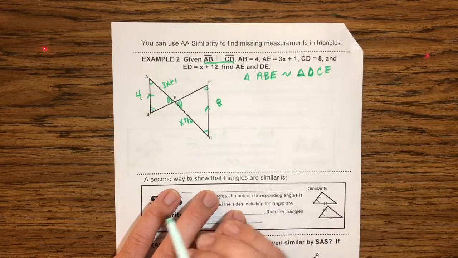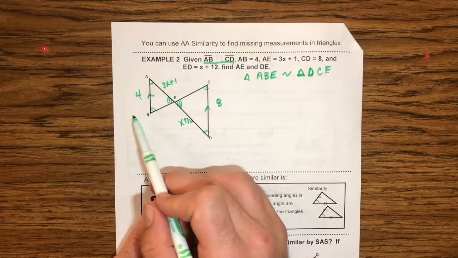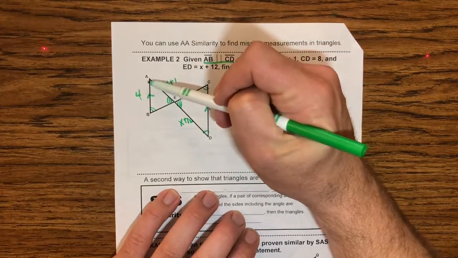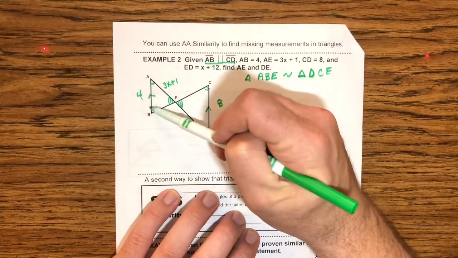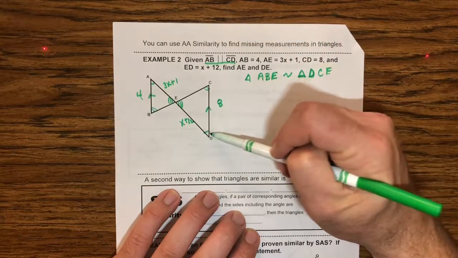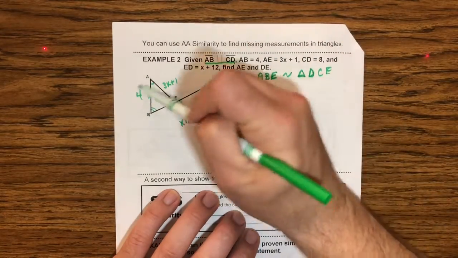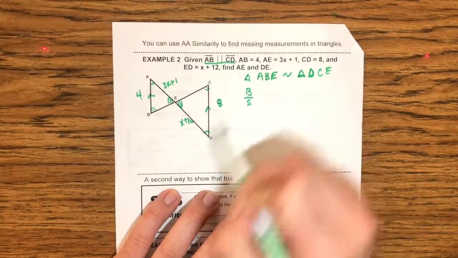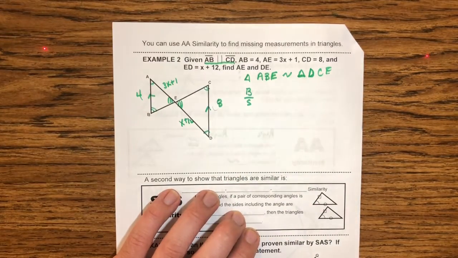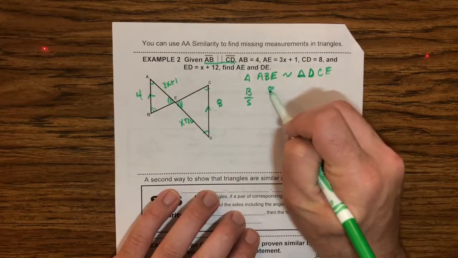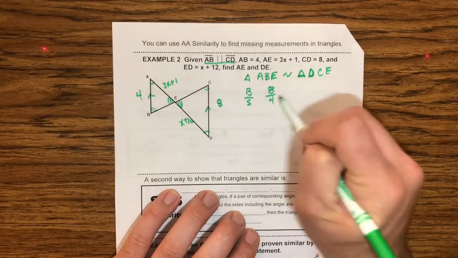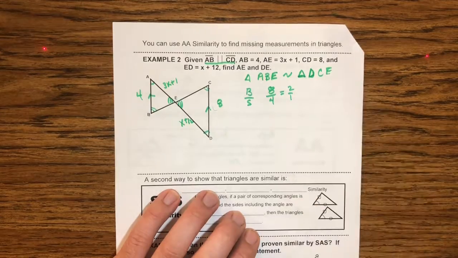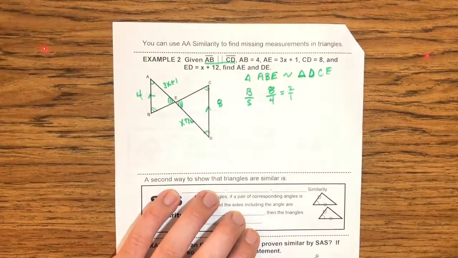Now, what sides correspond with each other? We can jump to the conclusion pretty quick that 4 and 8, but if I notice that I have my arc marks here, 1 and 2 arc marks, and as I go from here, 1 and 2, these two correspond to each other. Let's set this up as big over small. Still working those proportions from A-2. So this is going to be 8 over 4, and that simplifies down to 2 over 1. I want to leave it as a ratio. That's my common ratio right there.